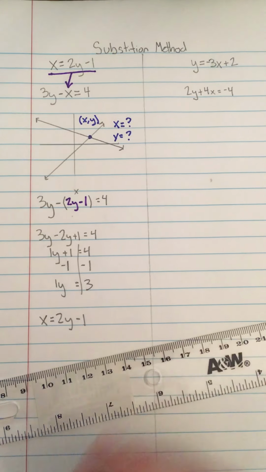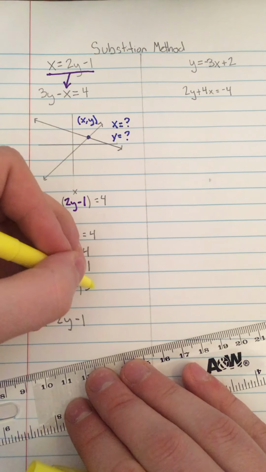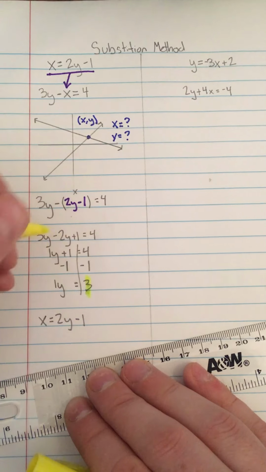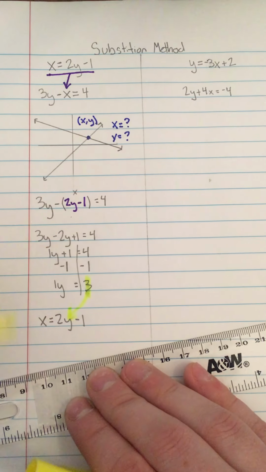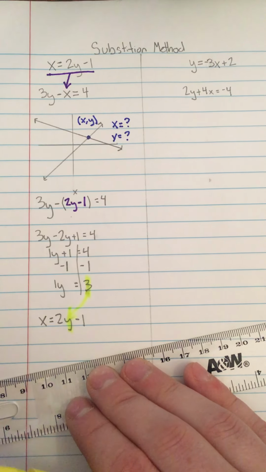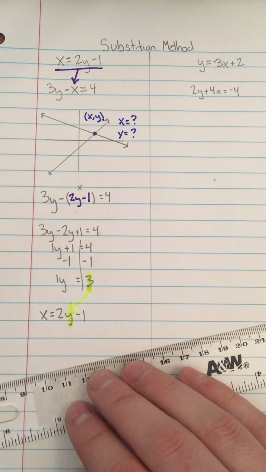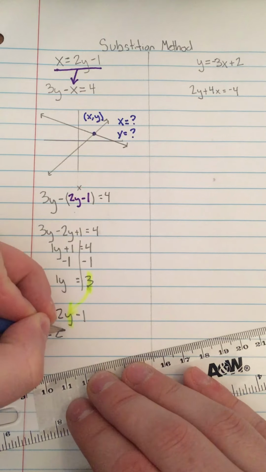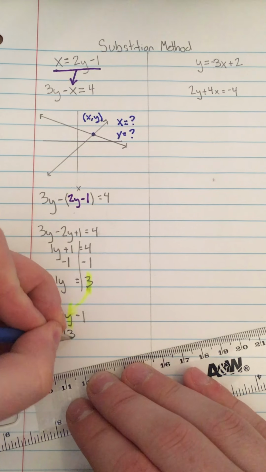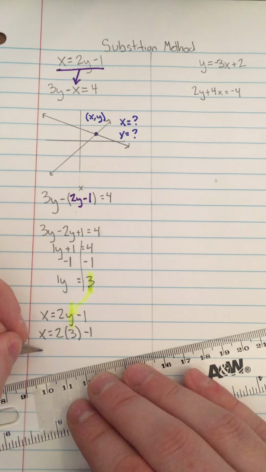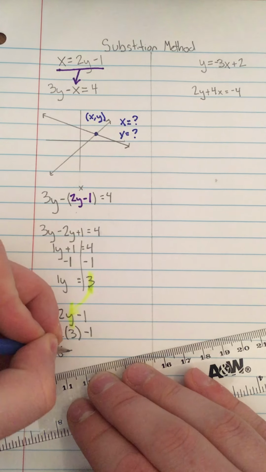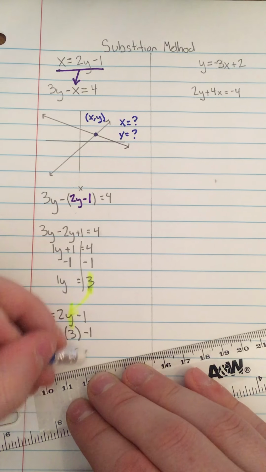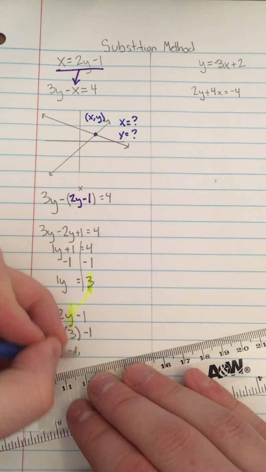However, we know that 1y is equal to 3. So I'm going to make a replacement here, another substitution for y. So x will equal 2 times 3, because y equals 3, and x equals 6 minus 1, which is 5.